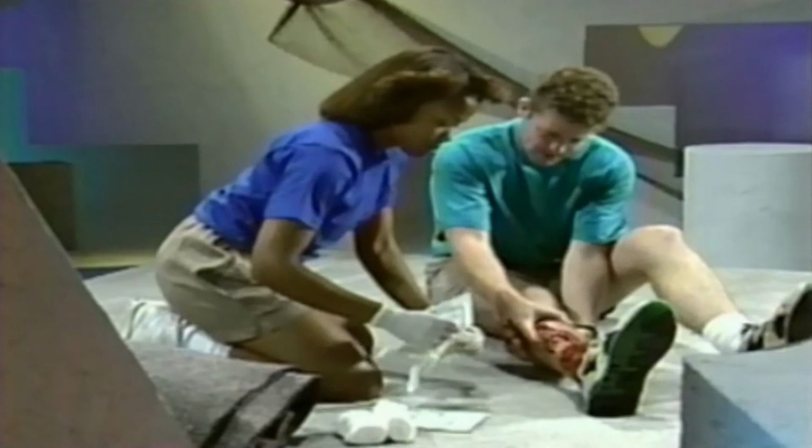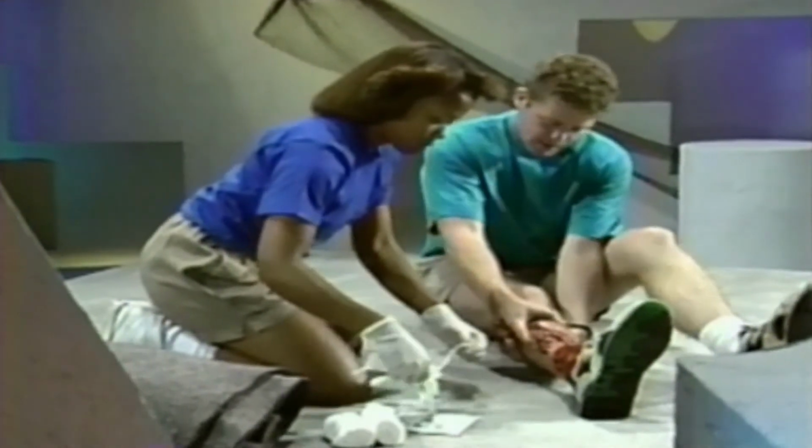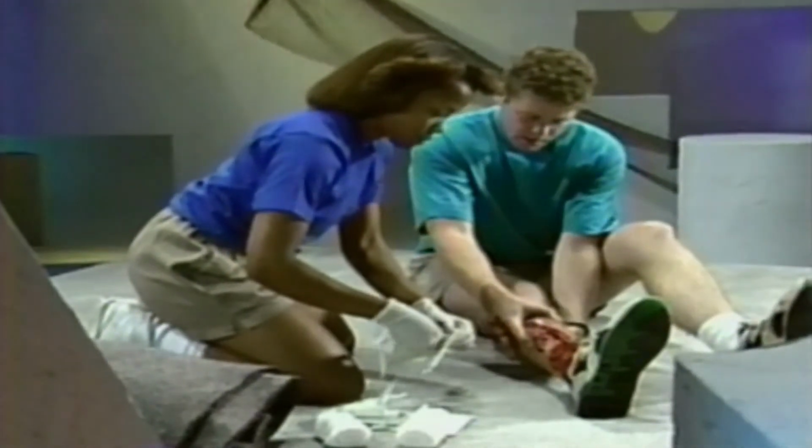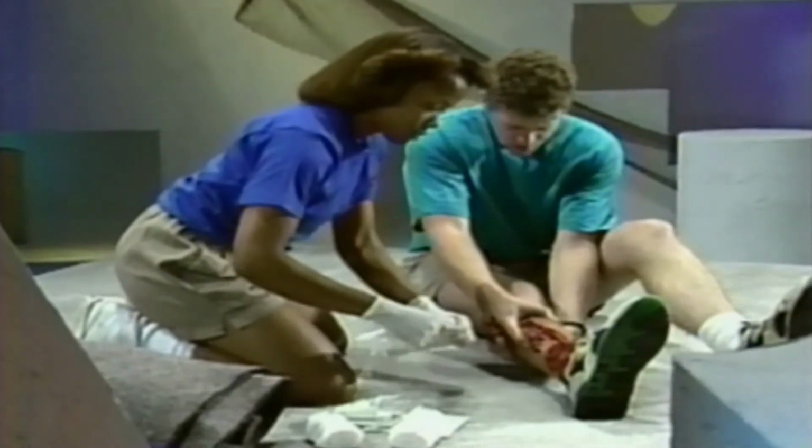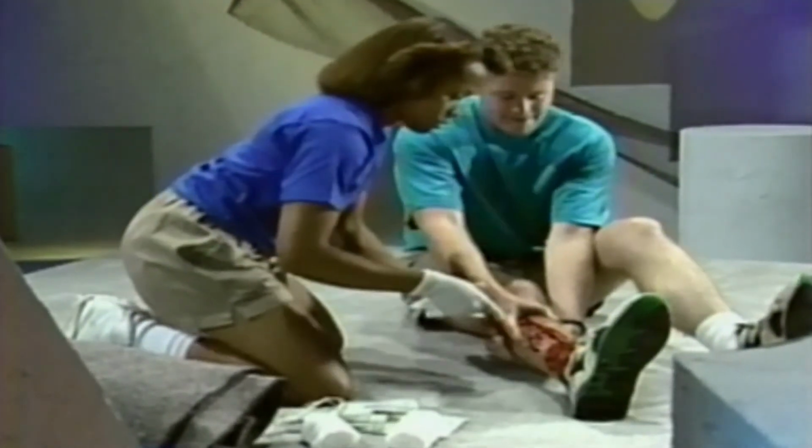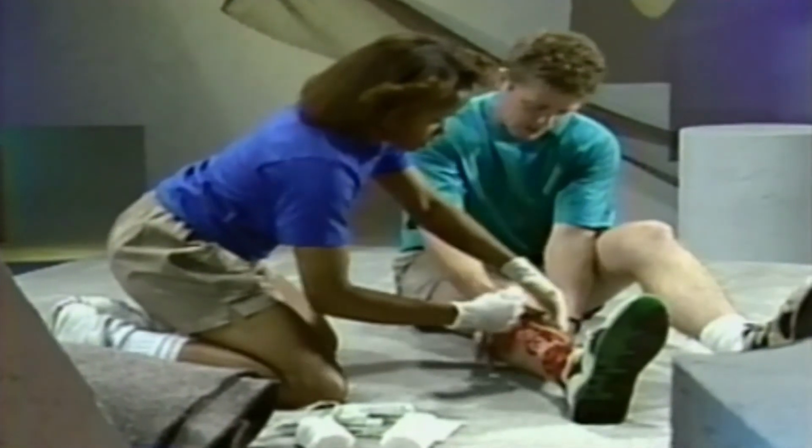Controlling of bleeding. In this session, we will discuss how we can deal with bleeding and how we can control it. Simply, the first step, after evaluation, is to have a clean dressing and put it firmly and press it firmly over the site of the wound.